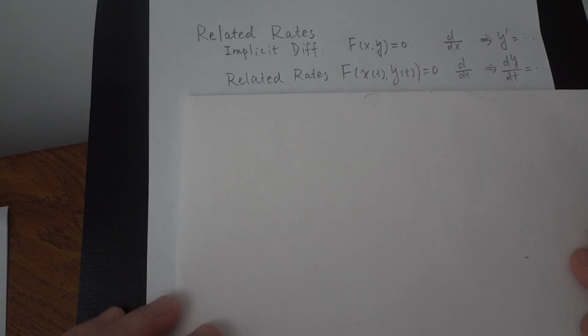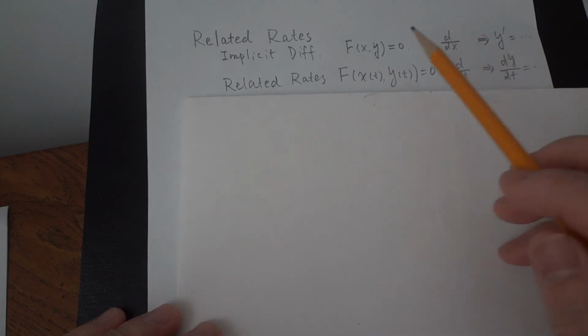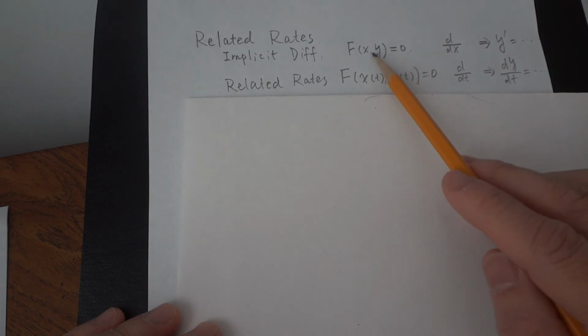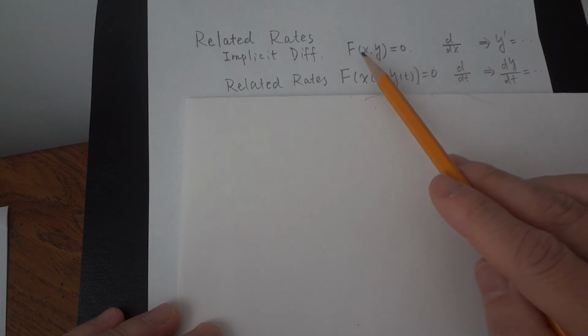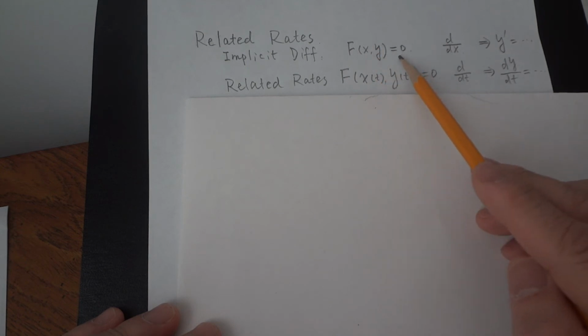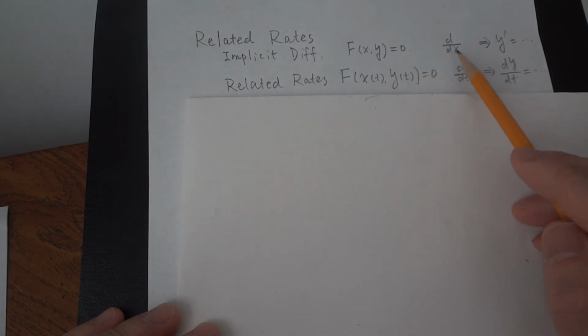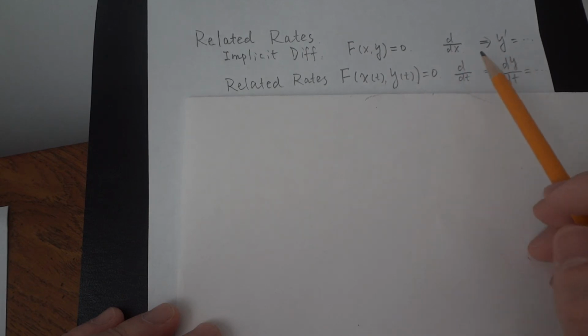So, implicit differentiation: you start with an implicitly defined function, written as an equation in terms of x and y. Let's denote this by capital F(x, y) equals 0. How do you find the derivative of y with respect to x? Well, you take d/dx on both sides, and then you solve for y prime from that equation, just like the example we did a moment ago.